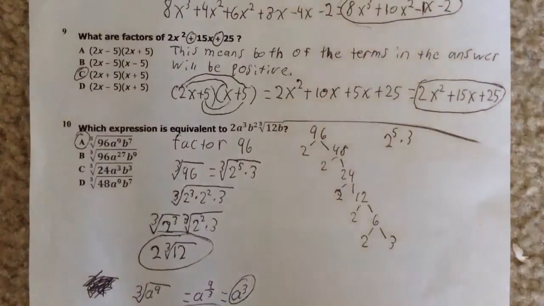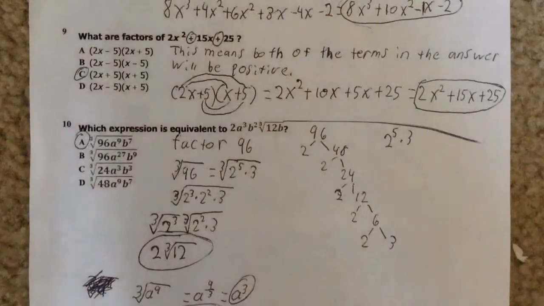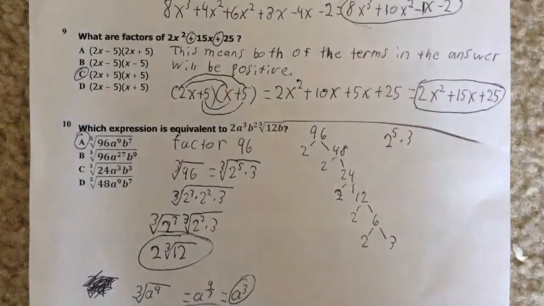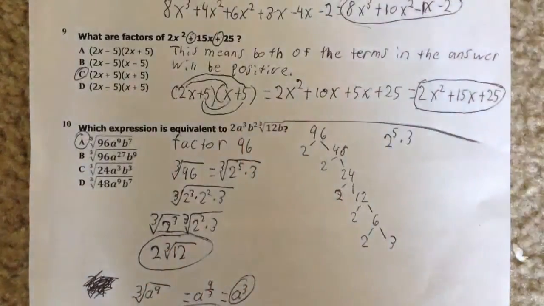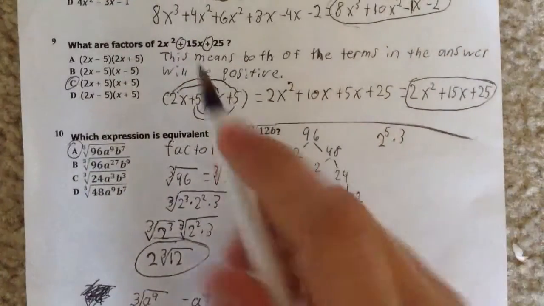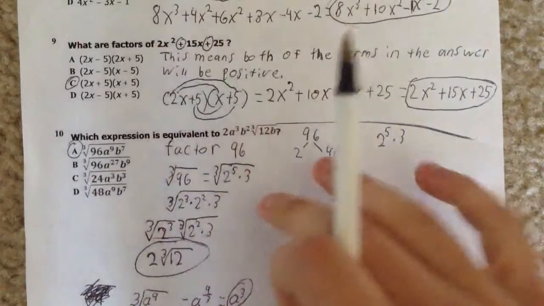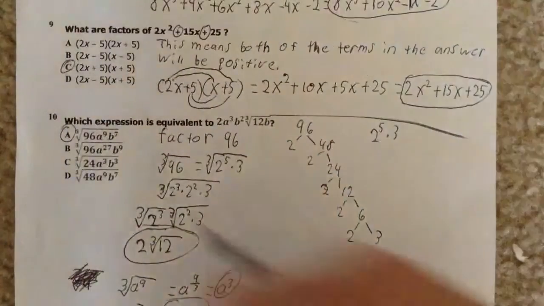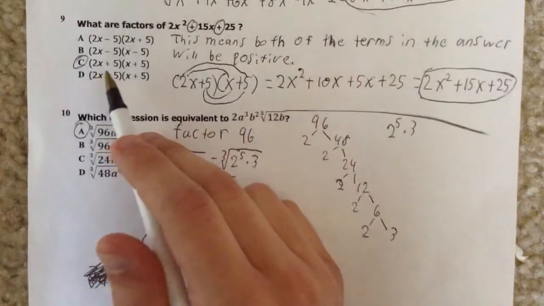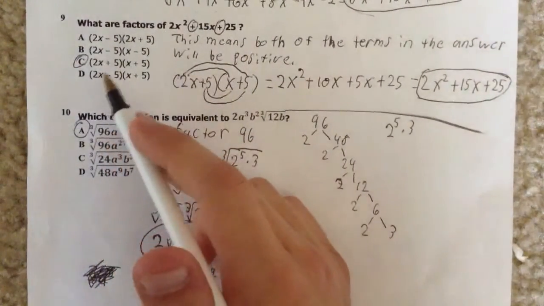Question 9 asks, what are the factors of 2x squared plus 15x plus 25? And I've circled the plus signs because when you're factoring something, if both of these signs are positive, that means both of the terms in the answer will be positive. So that automatically tells us that it is answer choice number C.